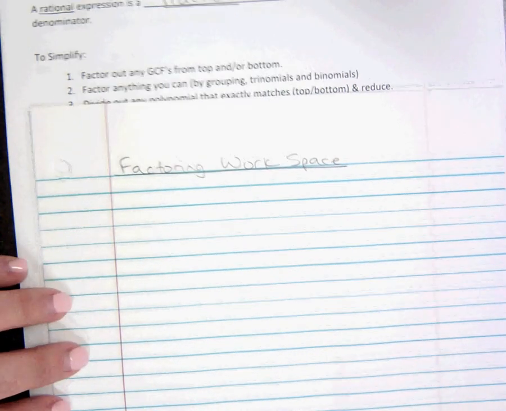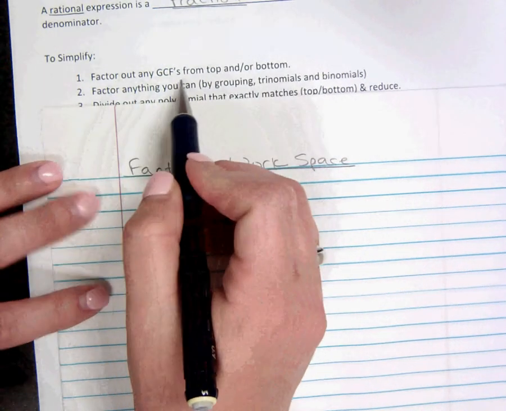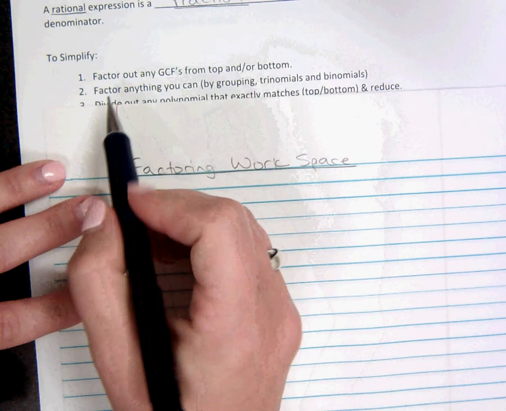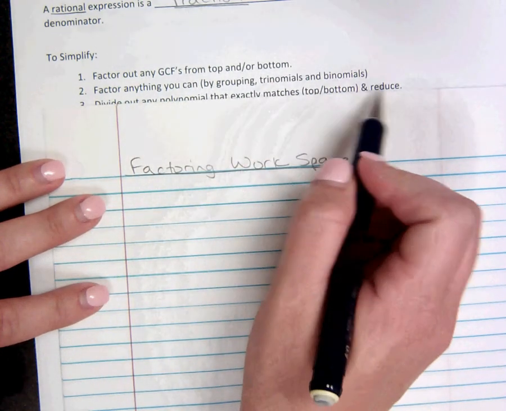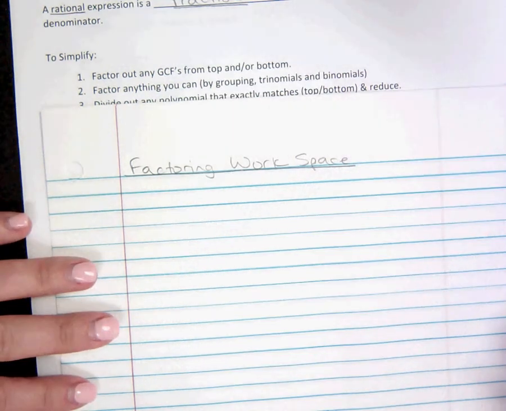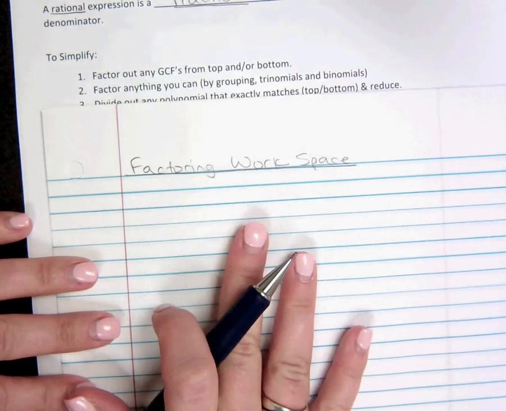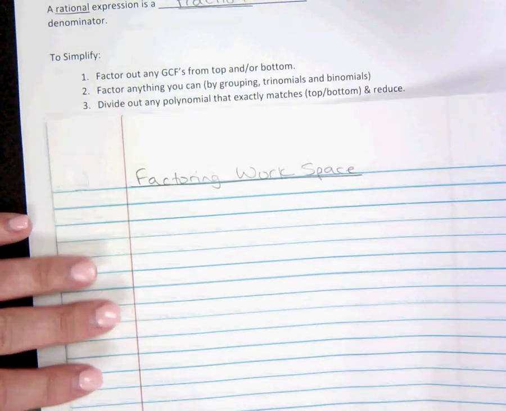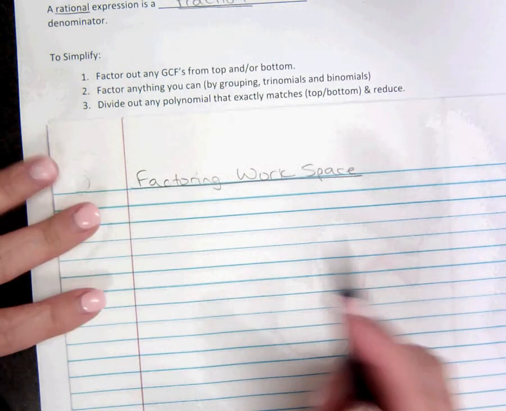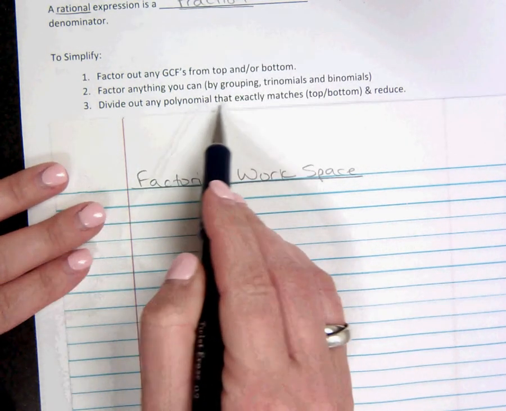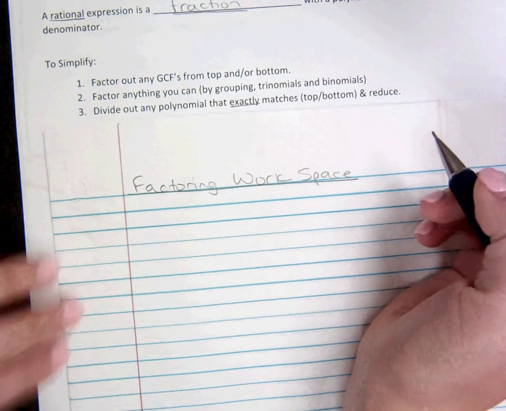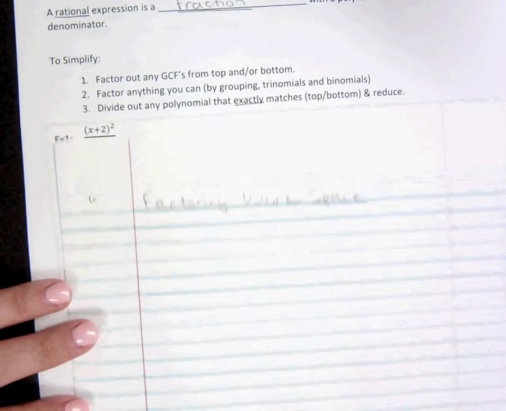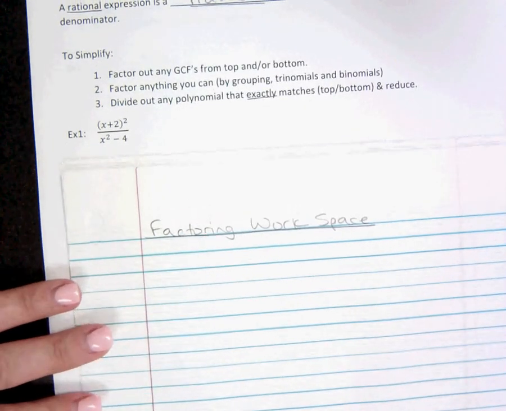So to simplify these, we factor out any GCFs from the top or bottom, factor anything we can, either factor by grouping, trinomials and binomials, anything we can factor, we factor. That's what your scratch paper's for. Once we have everything factored out and sorted out, we divide out any polynomial that exactly matches top to bottom and reduce what's left. So let's look at example 1.